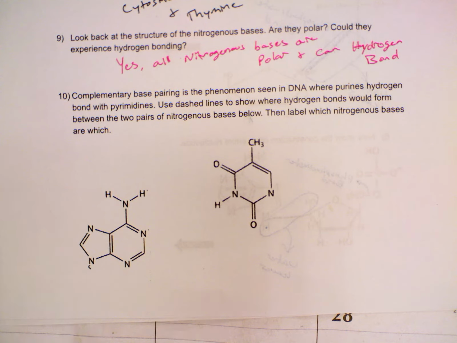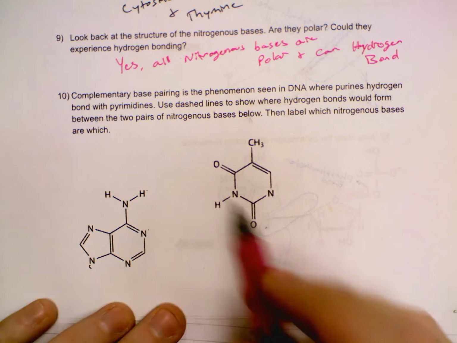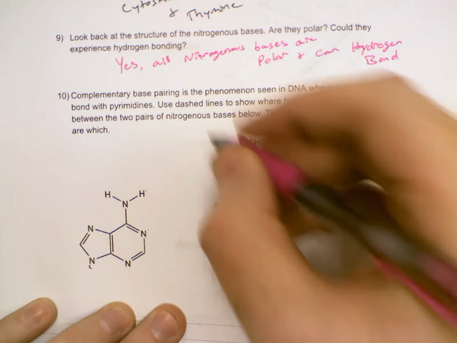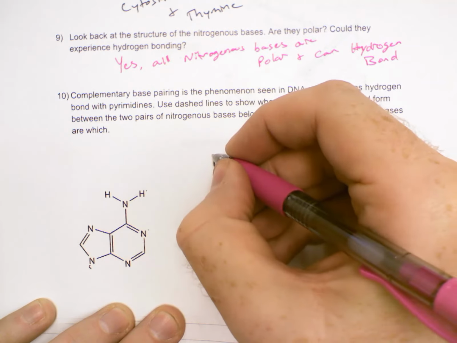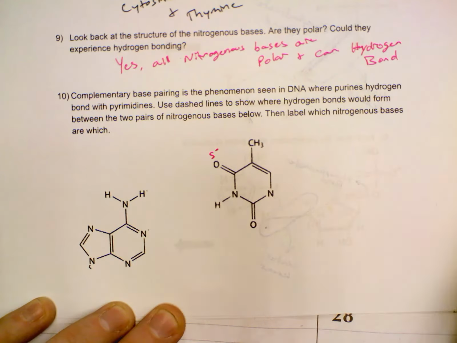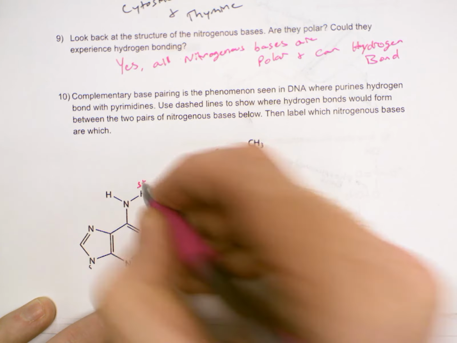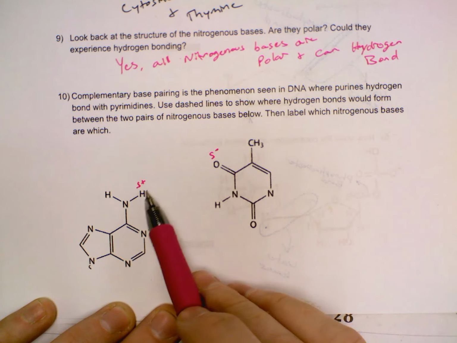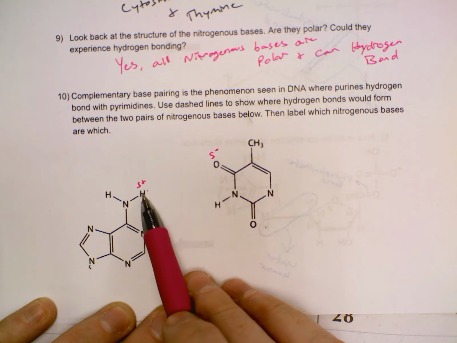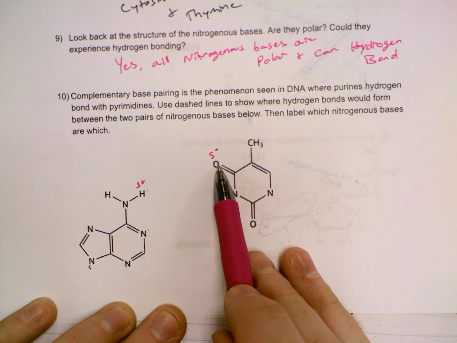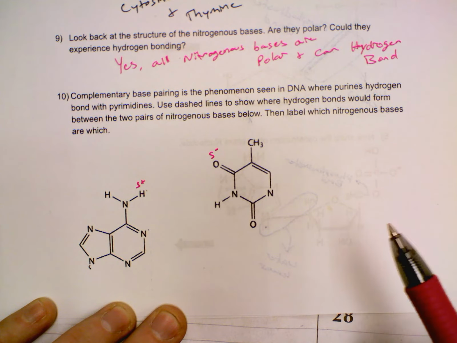All right. So in order to have hydrogen bonding, we need to know which things are polar and which things are not. So if we look here, we have an oxygen that's connected to carbons, so this thing is going to be partially negative. Here we have a nitrogen connected to a hydrogen, so this thing is going to be partially positive. So what we'll see is a hydrogen bond form between the partial positive on this hydrogen and the partial negative on this oxygen.